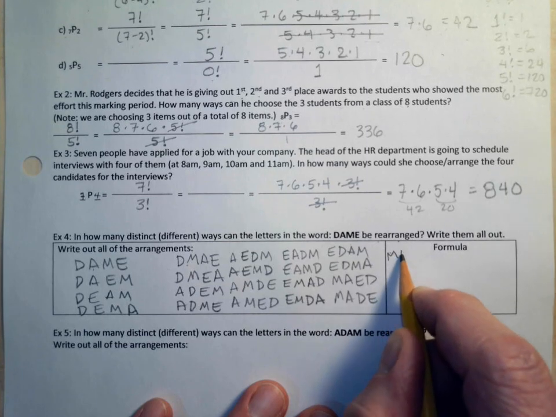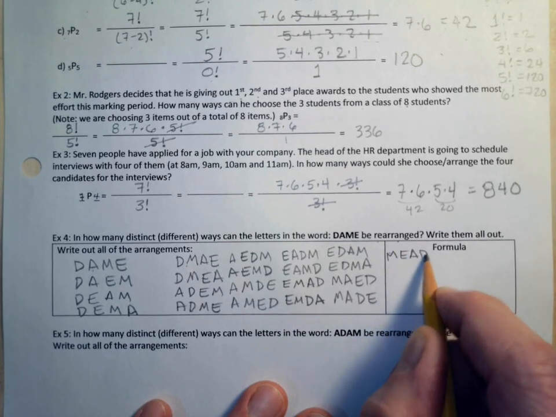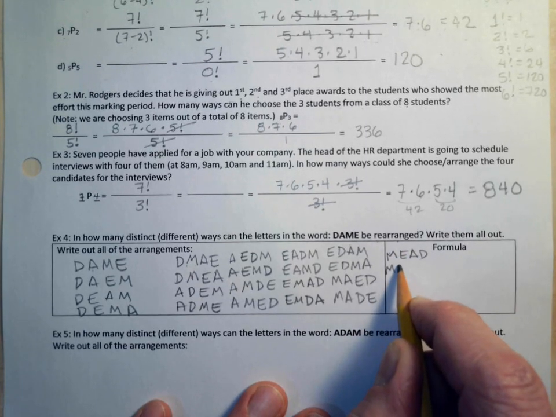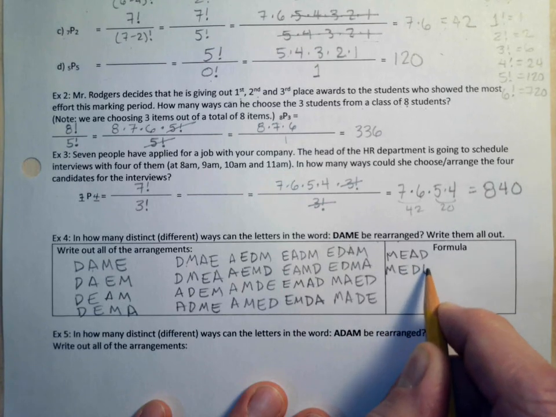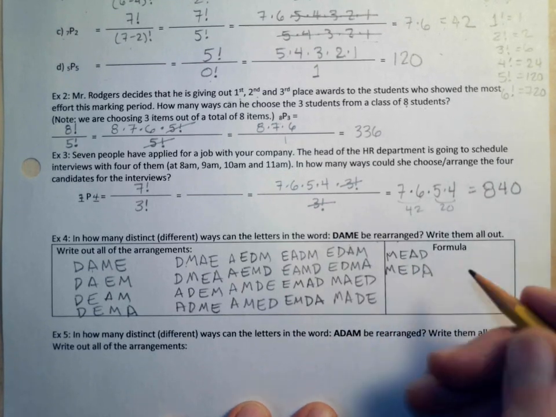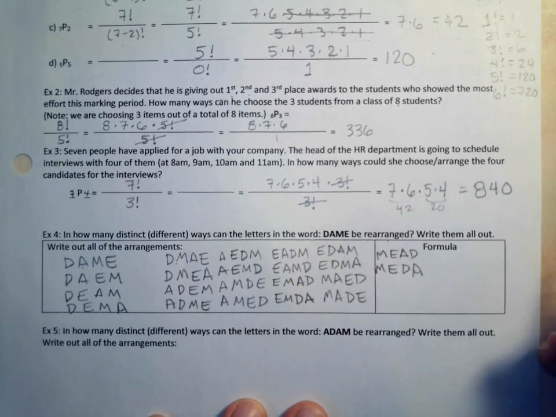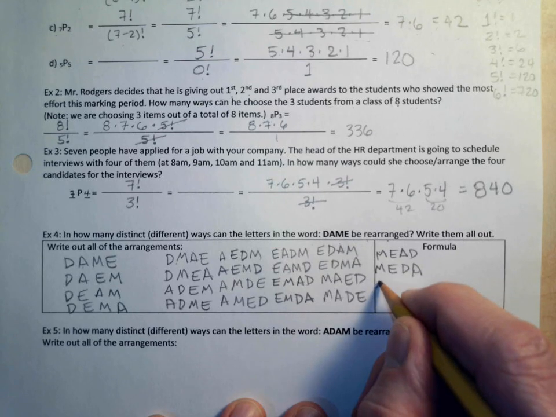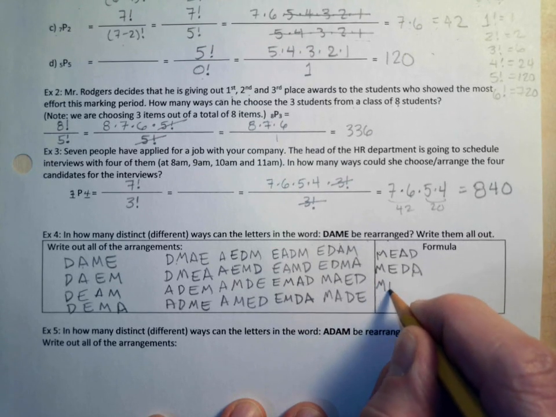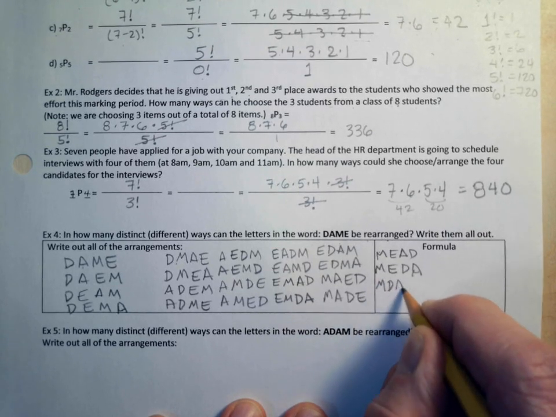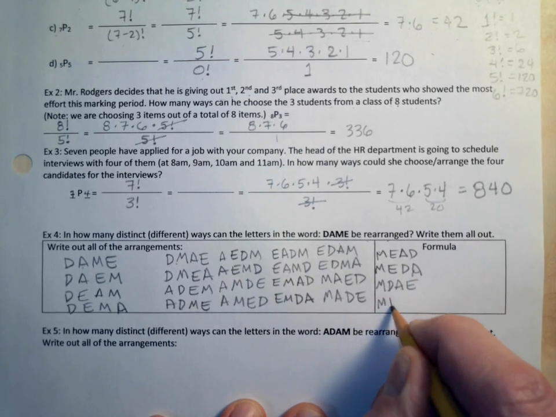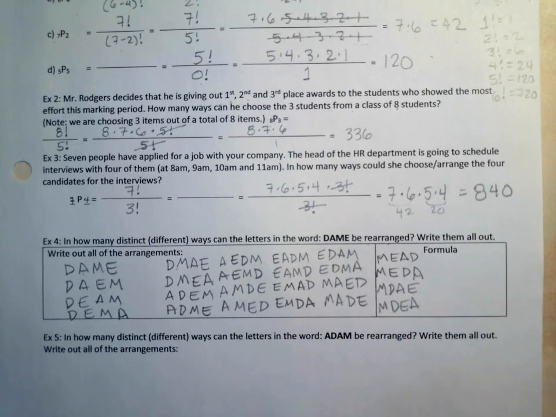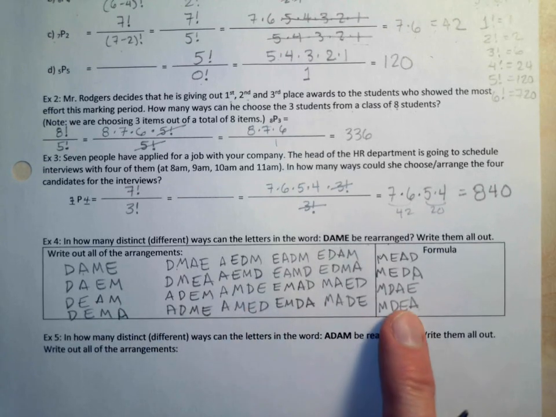M, let's do E next. M, E, A, D; M, E, D, A. All right, and then finally M, and then D. M, D, A, E; M, D, E, A. All right, so that's how many ways? It looks like 1, 2, 3, 4, 5, 6. Looks like 24 different ways that we could do it.